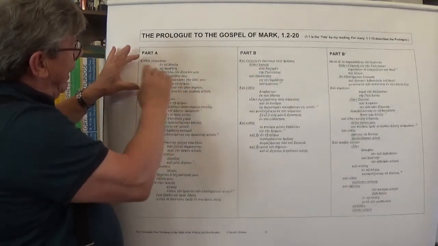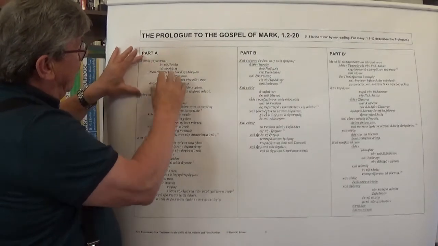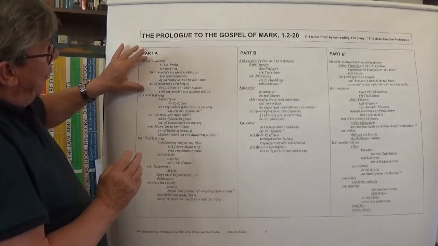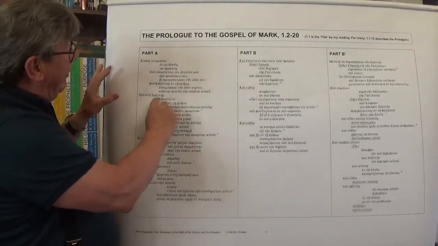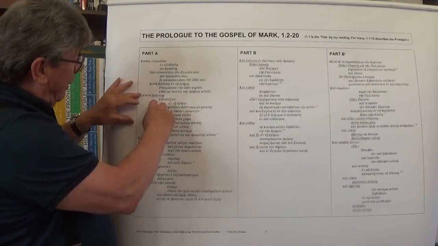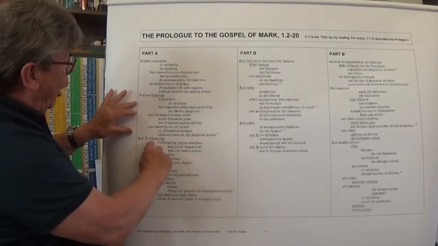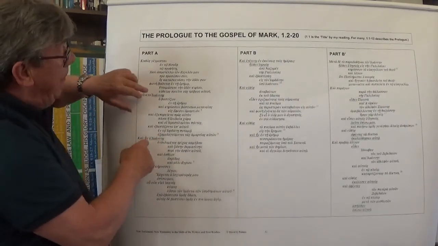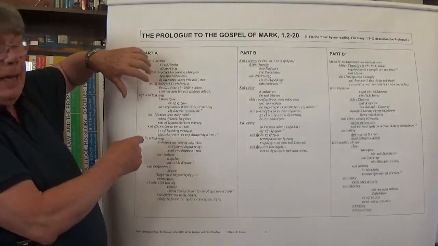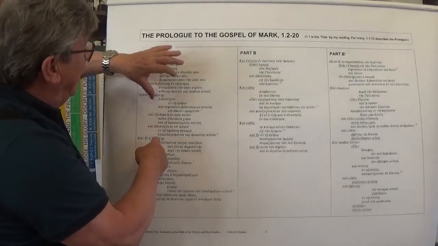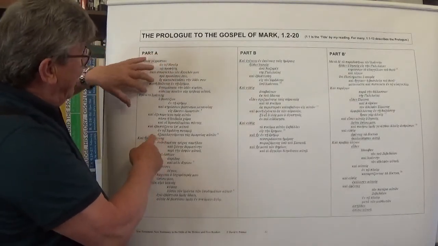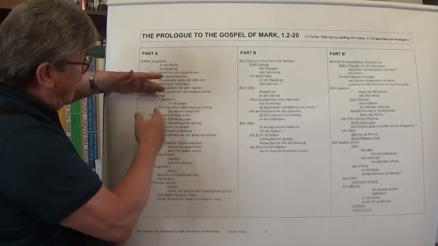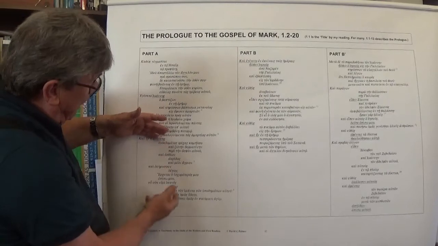So each part has its part to play in the whole, but that establishes what the writer wants, and then he says egeneto Ioannes, and here we get kai en ho Ioannes, and for the first time we get the name of this one who's preparing the way for the coming of someone greater, and we get the three-part telling of each of these.